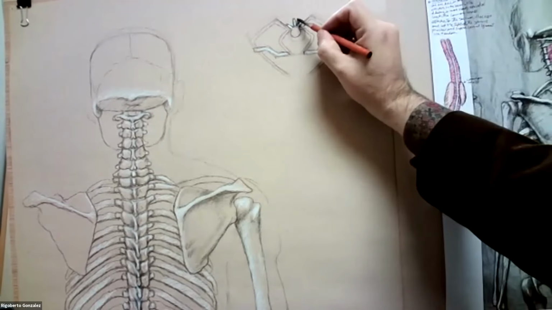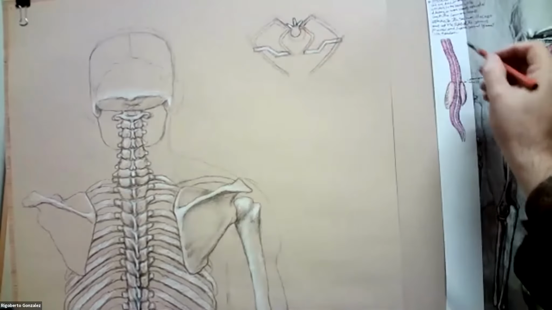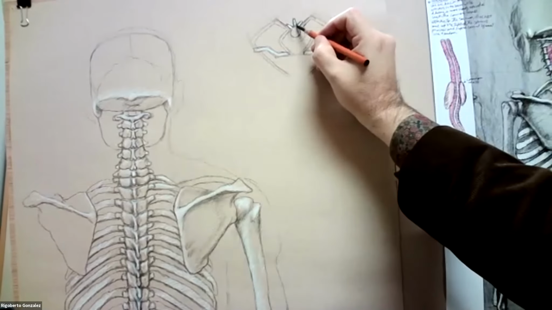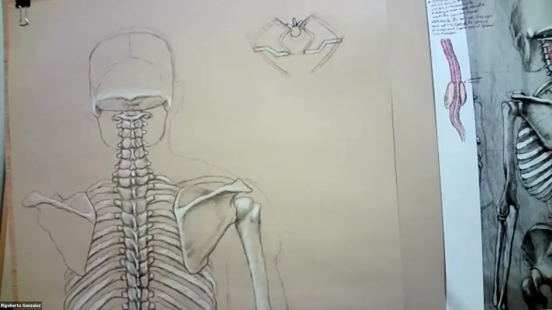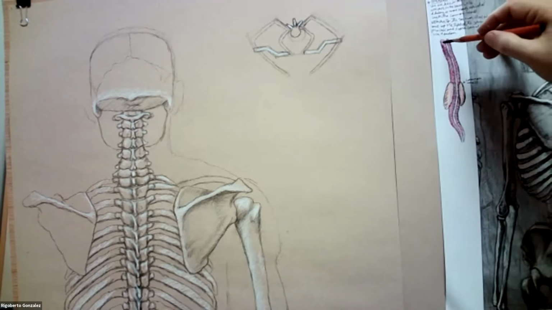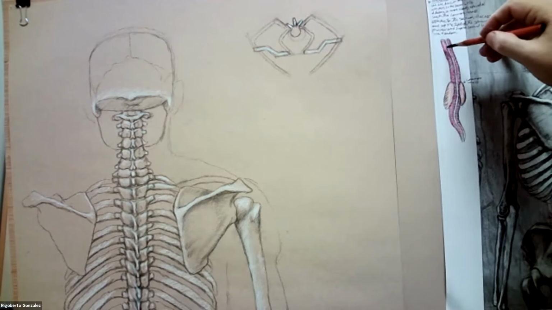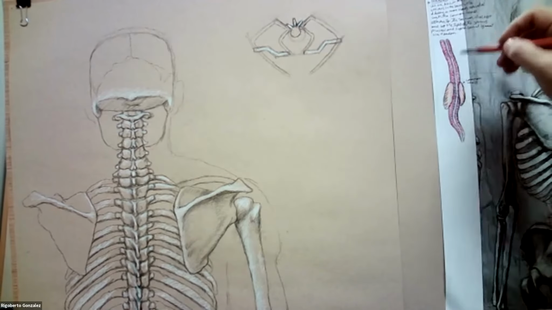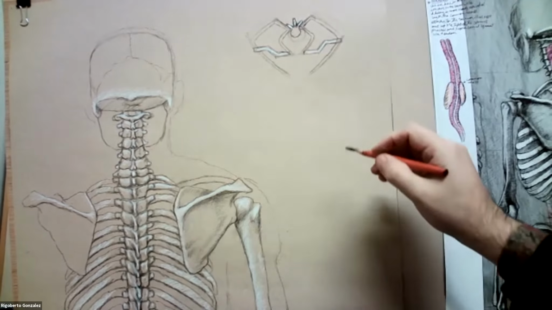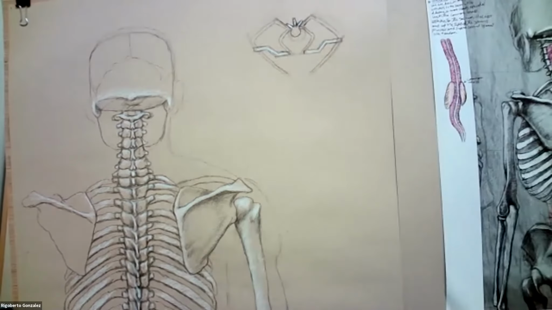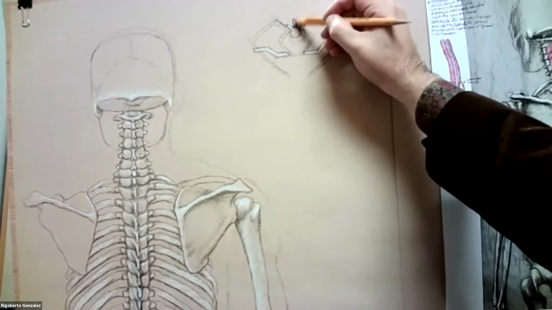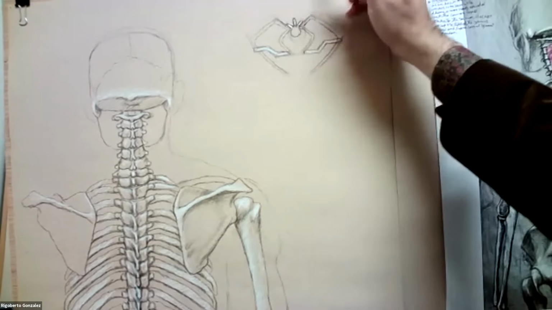And so this is where these muscles are going to go here. So you have one on either side. And so this is what you want to make sure you get. I want this to look nice.